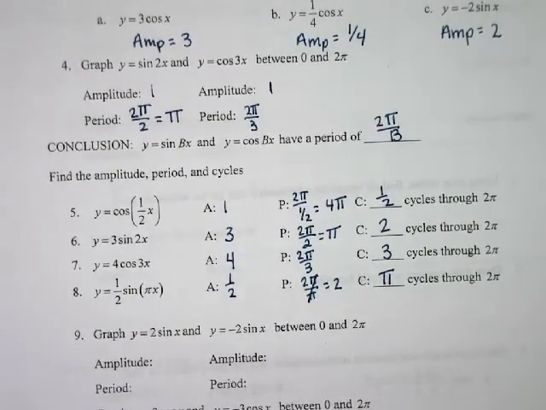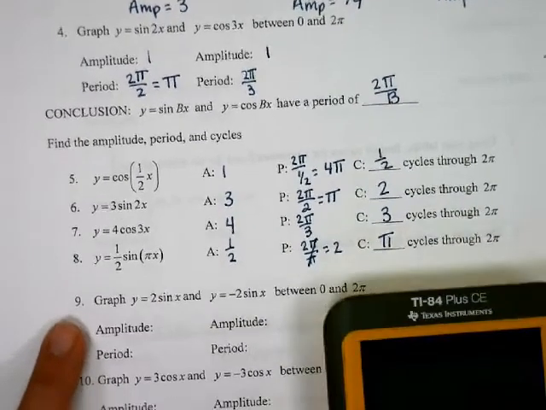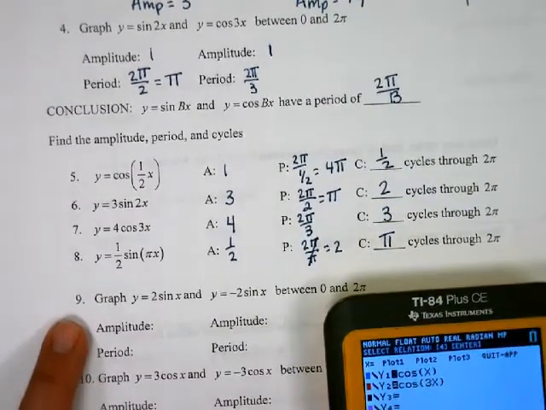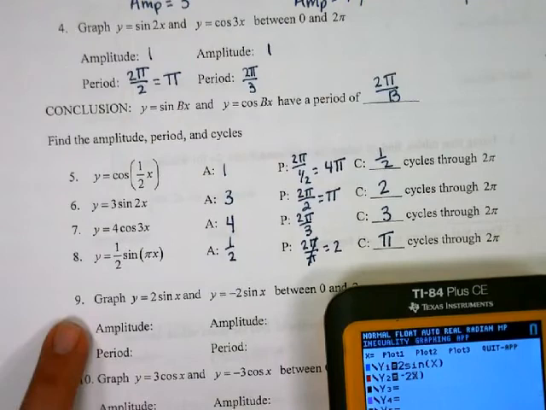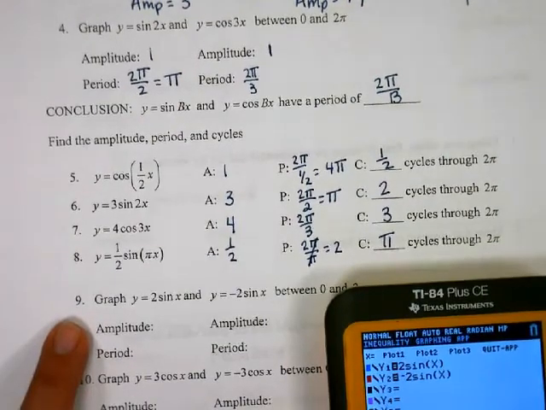All right. What happens if there's a negative out front? So let's look at number 9. It says graph 2 times the sine of x and negative 2 times the sine of x. All right, make your prediction. What do you think we're going to see?